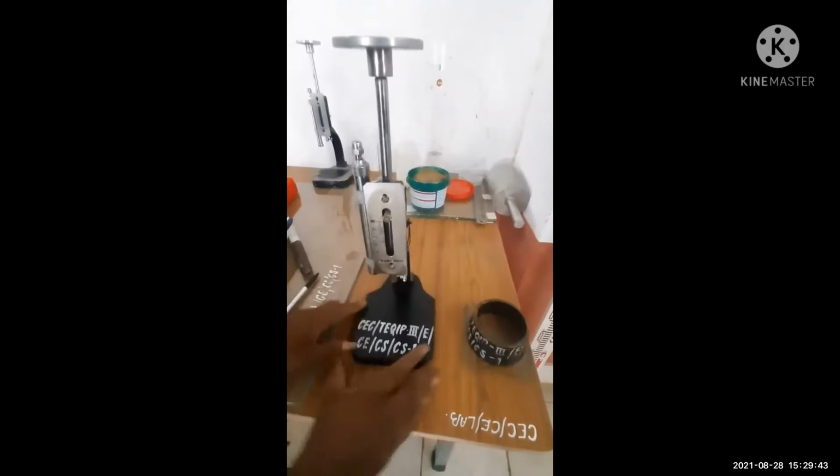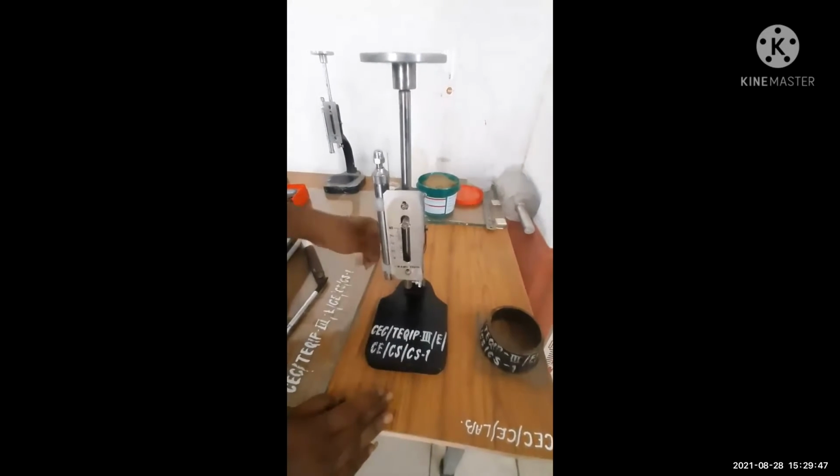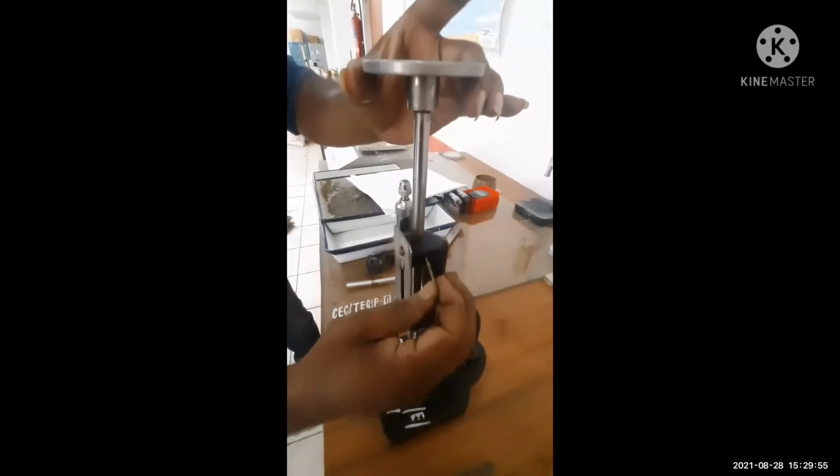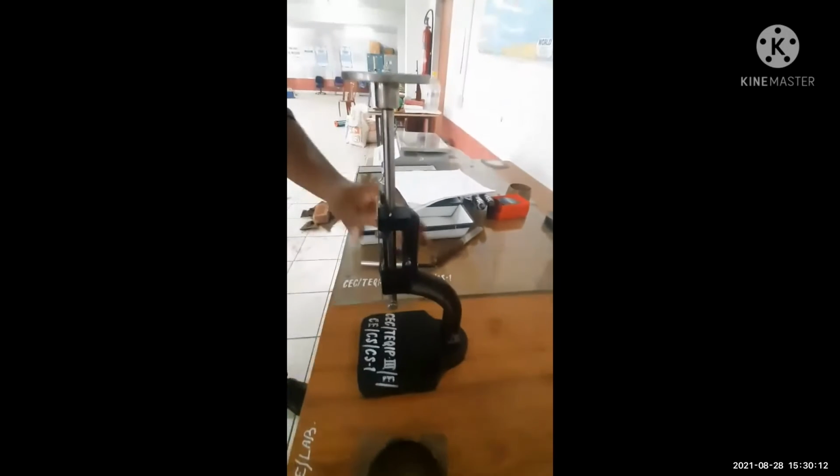In the Vicat apparatus, this part is a metallic base and this is a frame. Another part here is a movable rod attached with a cap. And here you can see a metallic pin for blocking this movable rod.